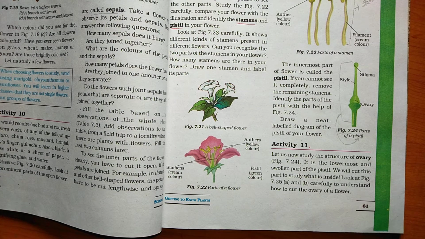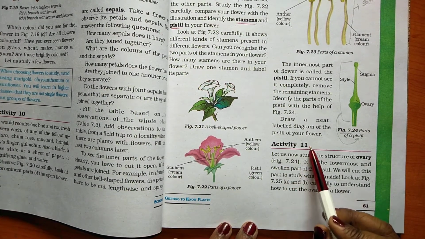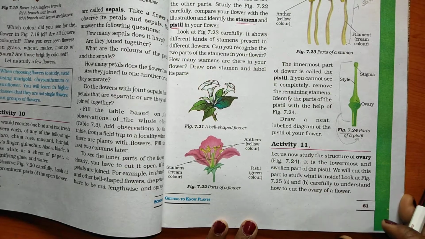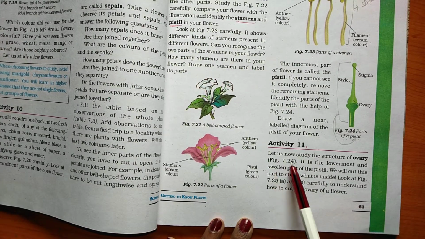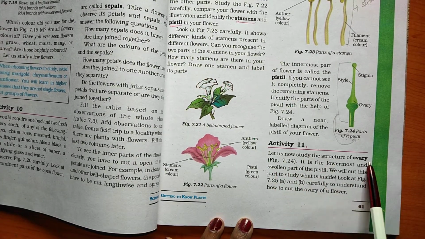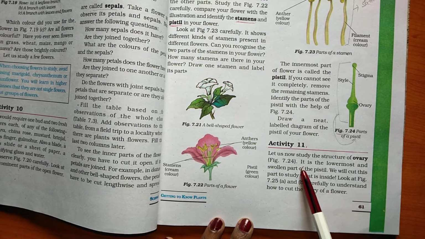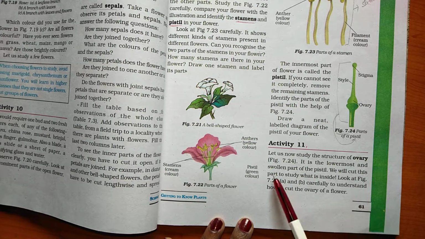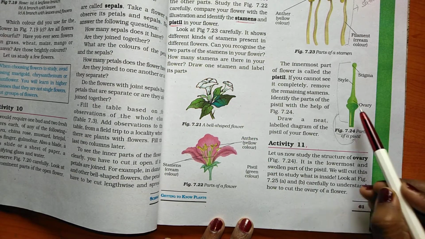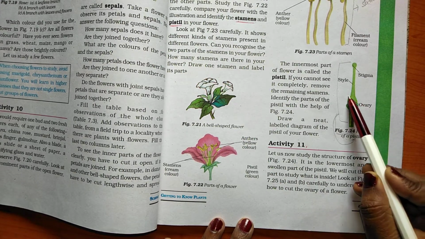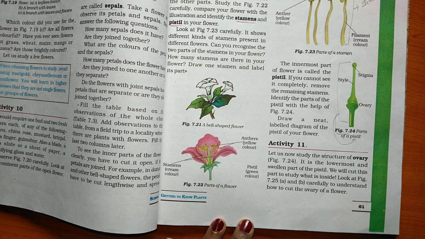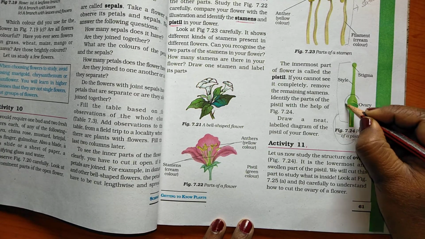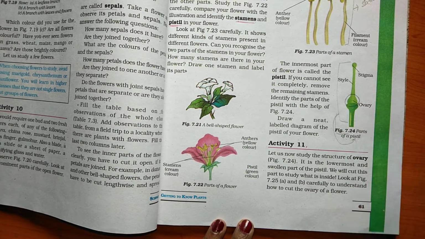Here I am going to discuss the remaining portion of the flower. Here this is activity 11. Activity 11 is given. Let us now study the structure of the ovary. Now we are going to discuss the ovary. It is the lowermost swollen part of the pistil. Here this is the ovary. It is the lowermost swollen portion here. This is the ovary. It is given.